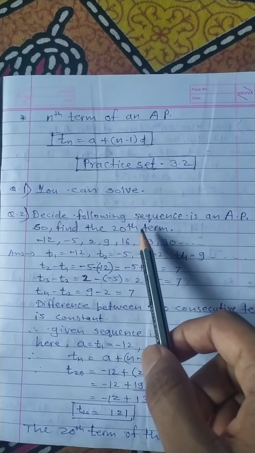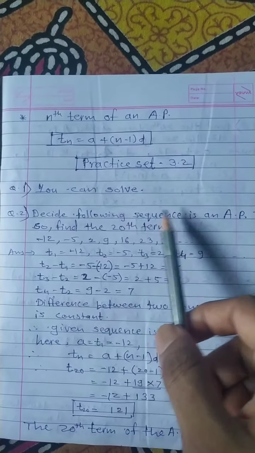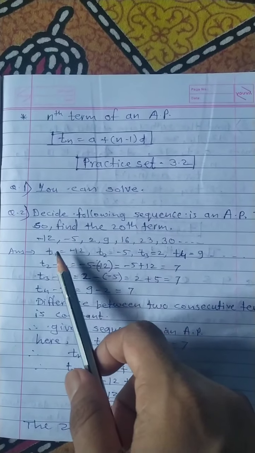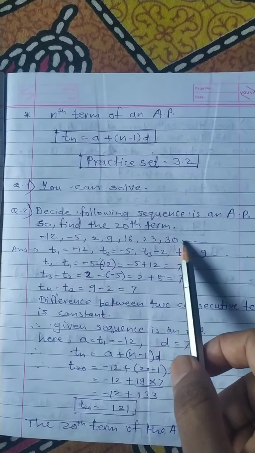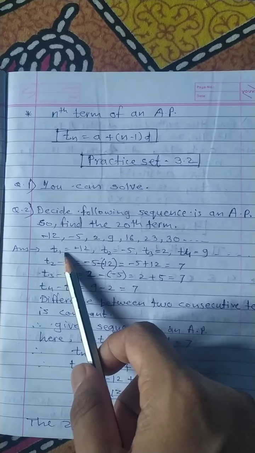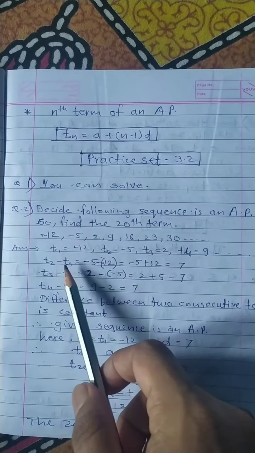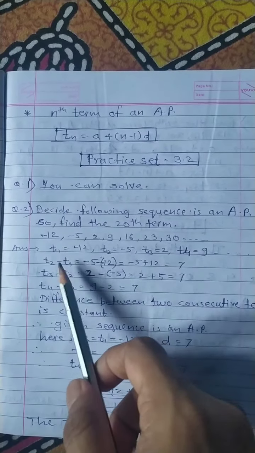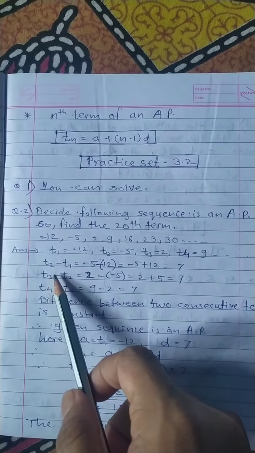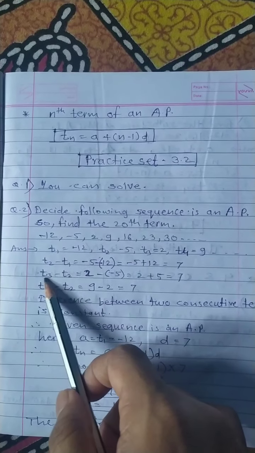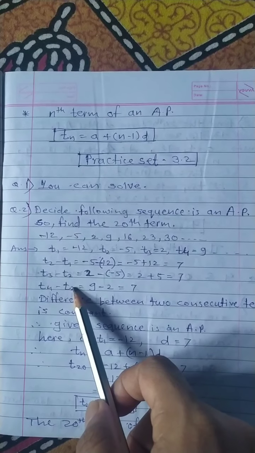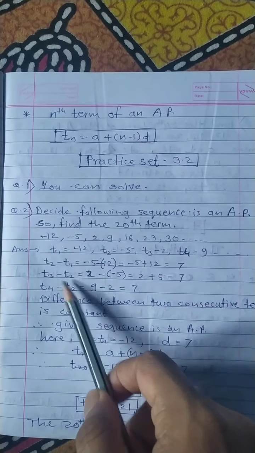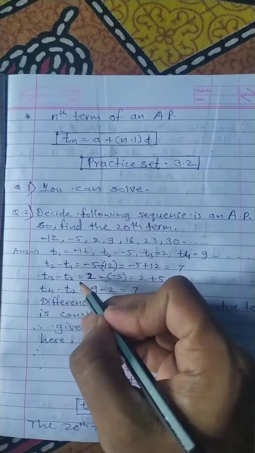we want to find, म्हणजे आपल्याला माहिती करून घ्यायचं आहे की ही सिक्वेन्स AP आहे की नाही. So first we will write that sequence, then we write T1, T2, T3, T4, then we find the common difference, that is T2 minus T1, T3 minus T2, T4 minus T3.